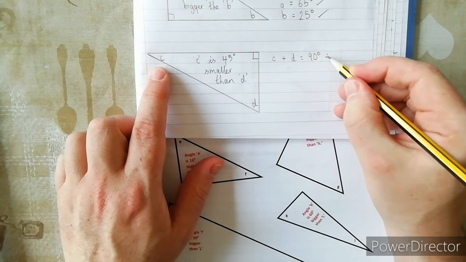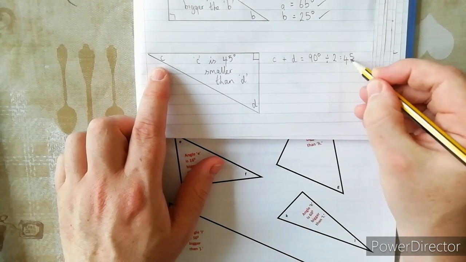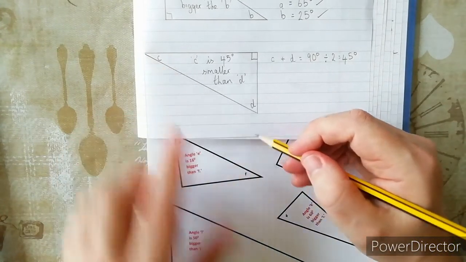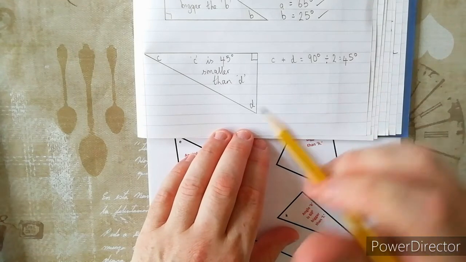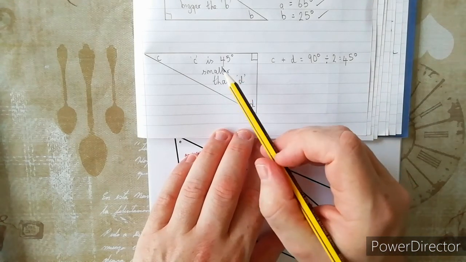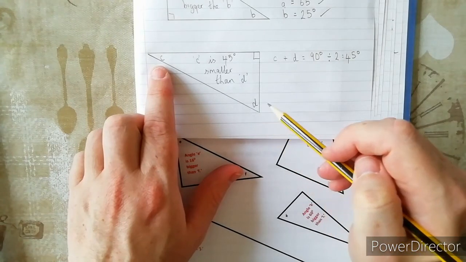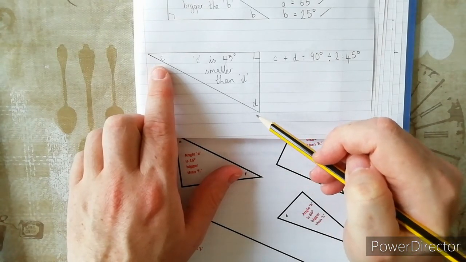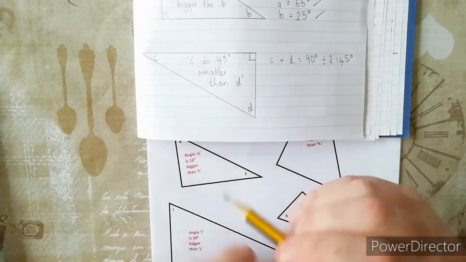Now if I divide that by 2, I share the 90 degrees evenly between the two of them. Now I know that's not the answer yet, but that helps me. Now, it says that there's a 45 degree difference between them. C is 45 degrees smaller than D.